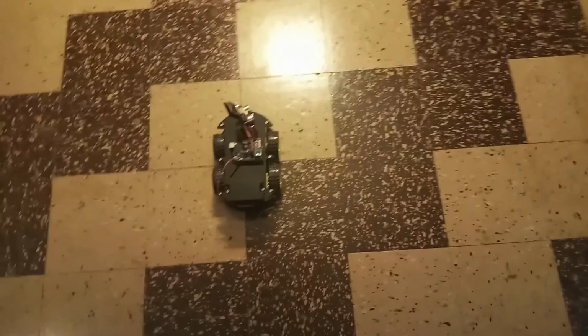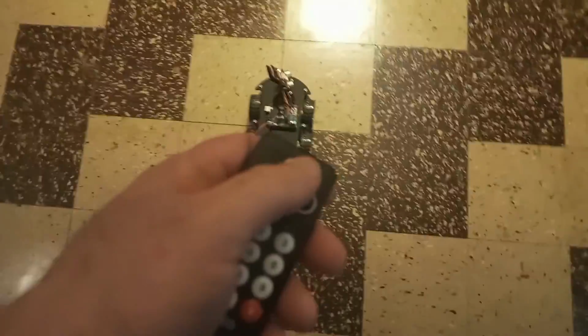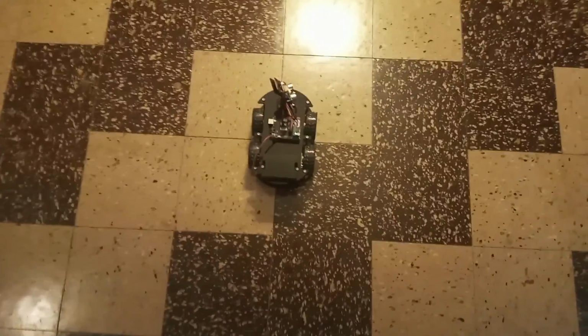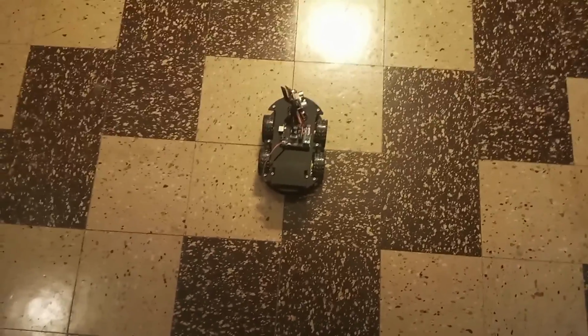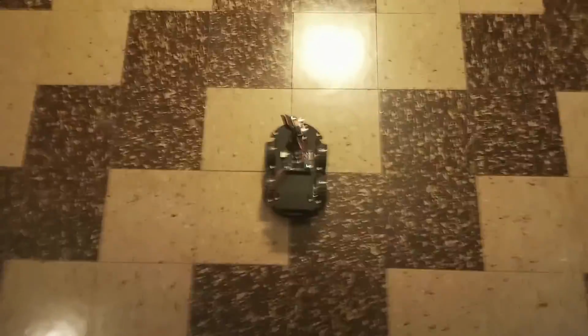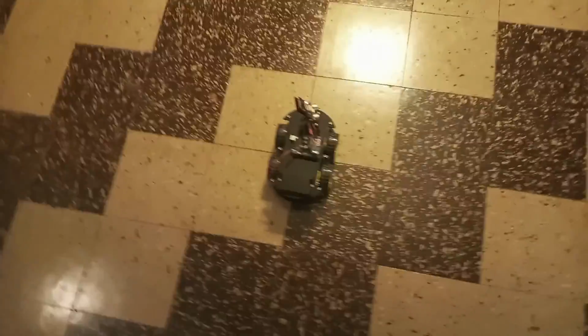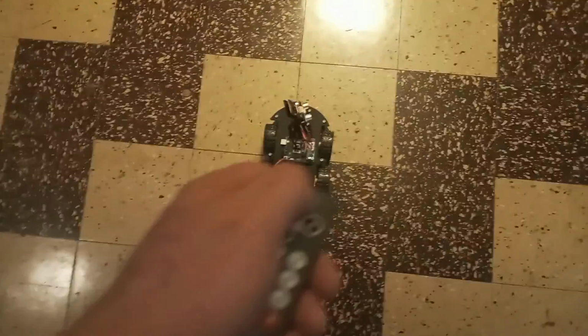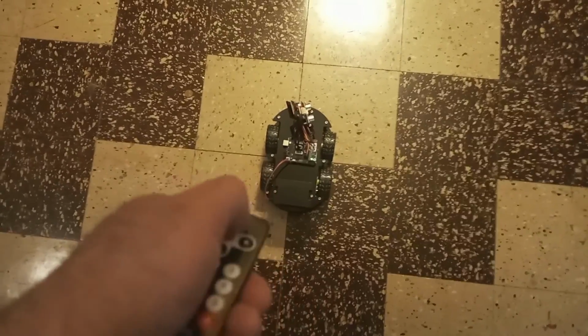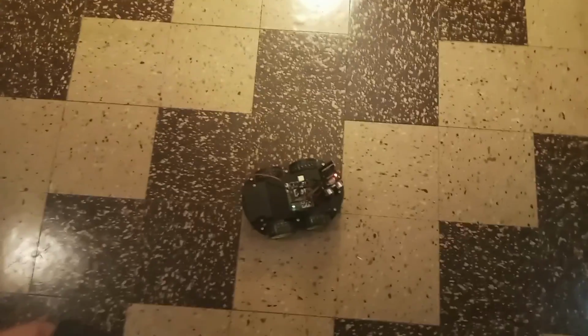Okay guys, here's the robot. Here's the remote control. Just to let you know, I had to modify the code a little bit. I had to take out that last little bit of code where I said FF. It was producing some unpredictable results. So we're just going to go with what I got here. Okay, so you ready? I'll press forward. Okay, so it goes forward, stops. I'm going to press reverse. Stops.